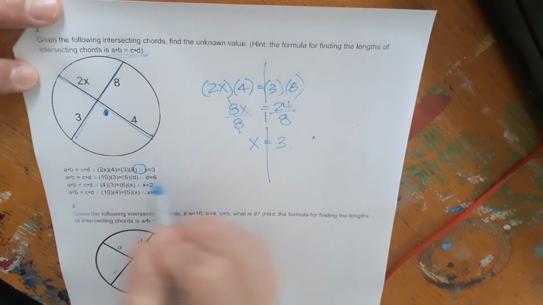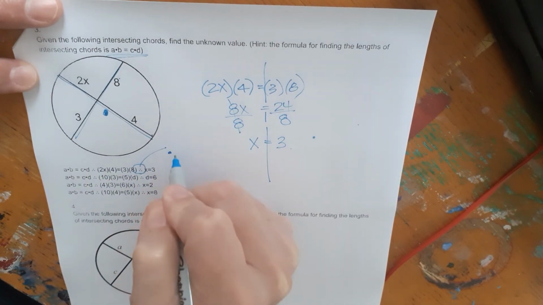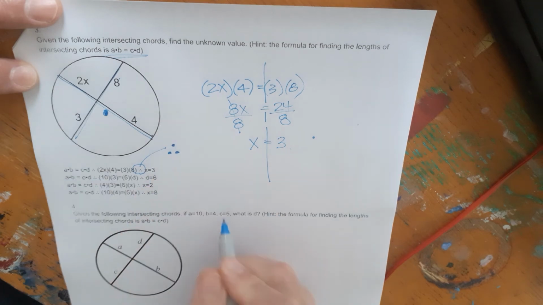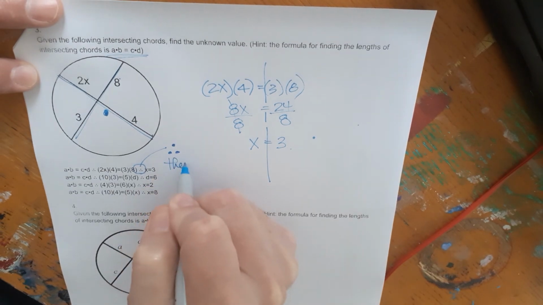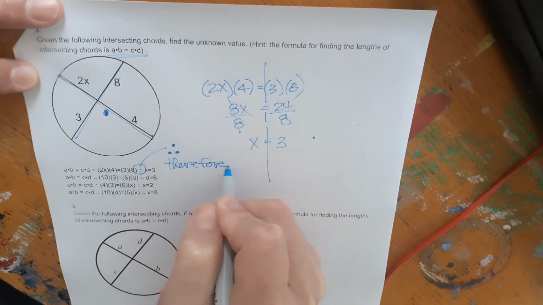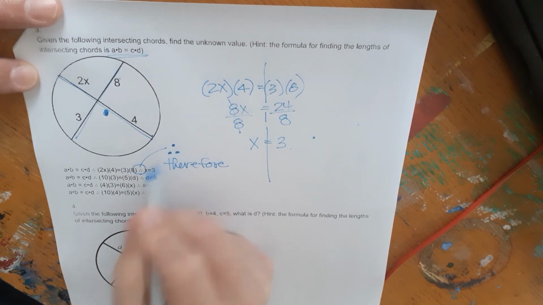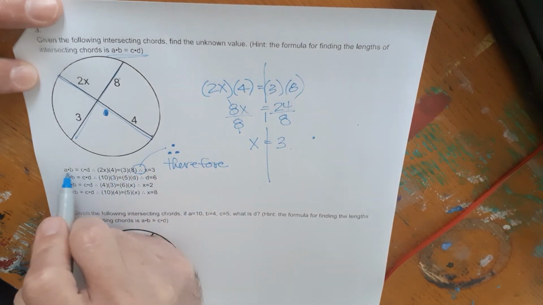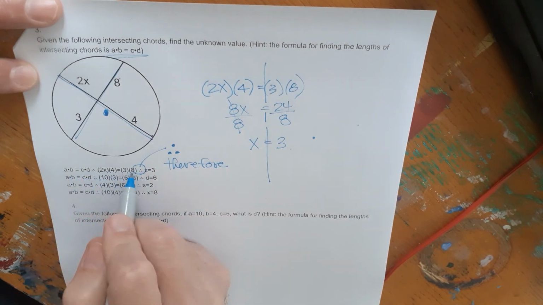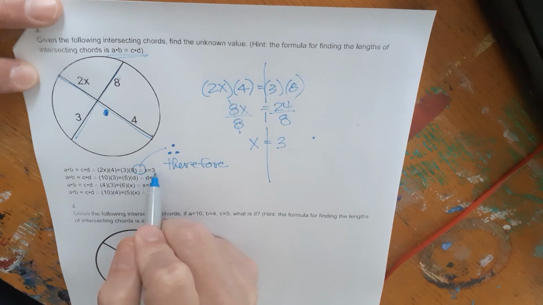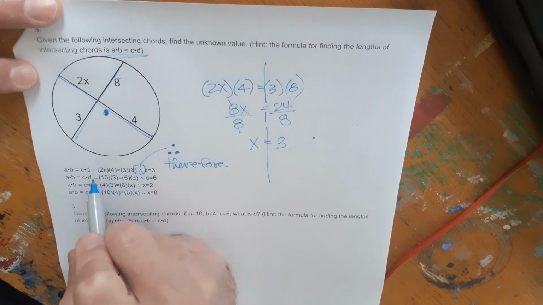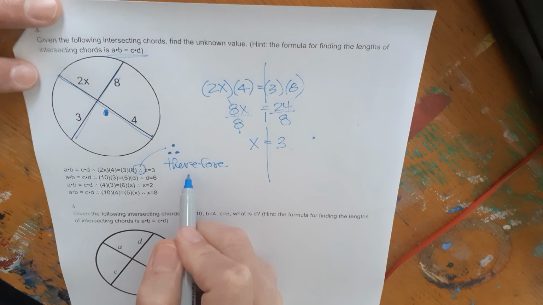By the way, these 3 dots right here, in math and other subjects, 3 dots means therefore. So you don't have to write the word therefore. You can do 3 dots. So the equation's this. Therefore, we set it up like this. Therefore, x equals 3. That's maybe the better way to read that in case you're wondering what these 3 dots are. It means therefore. It's a symbol.